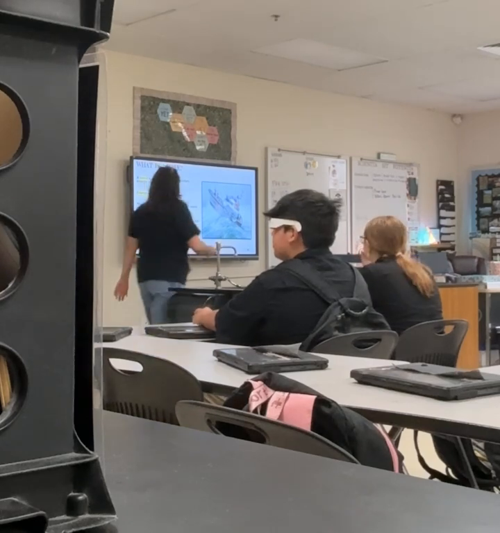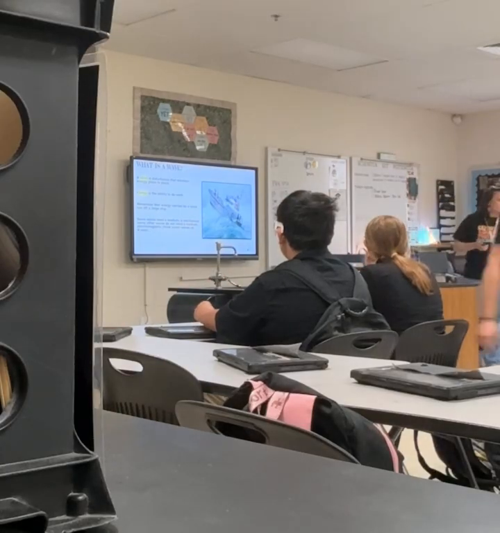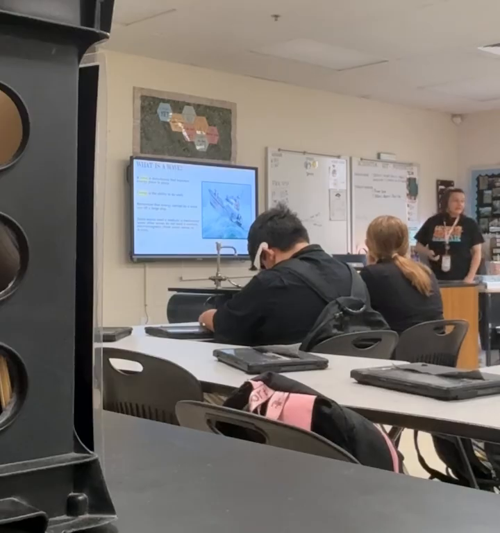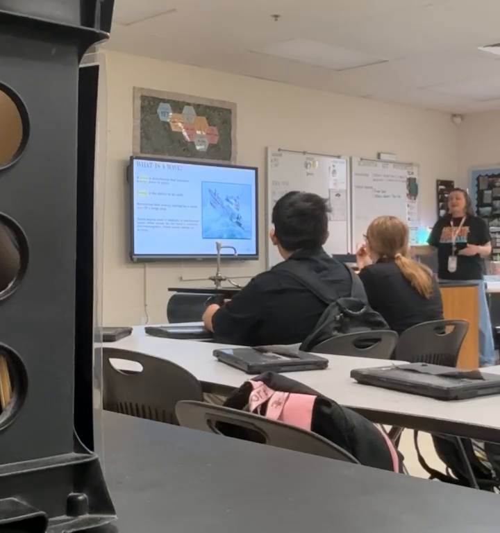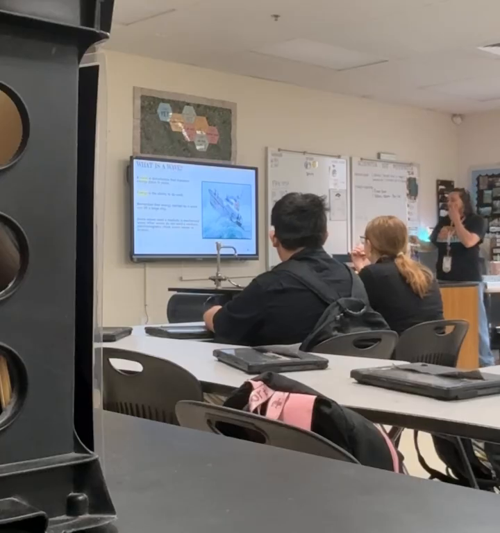So what is a wave? Yeah, it's just a disturbance that transfers energy from place to place. Energy is the ability to do work, and it's important to remember that energy is carried by the wave, like here, where it's lifting up the ship.